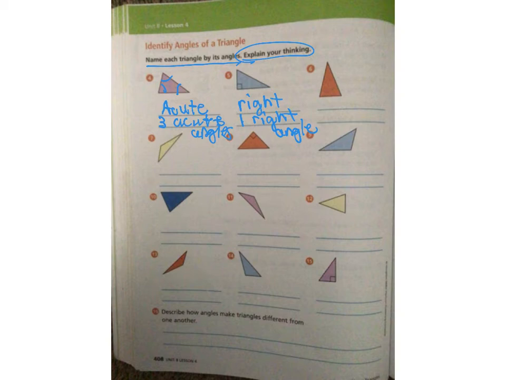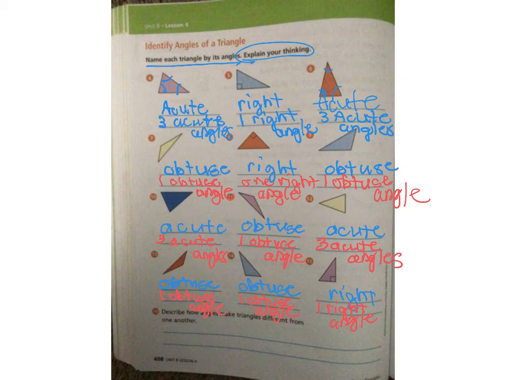And number 6, that one is another acute triangle because, again, it has 3 acute angles. Okay, now I want you to pause the video and I want you to do numbers 7 through 15. Now you can go ahead and check your work.